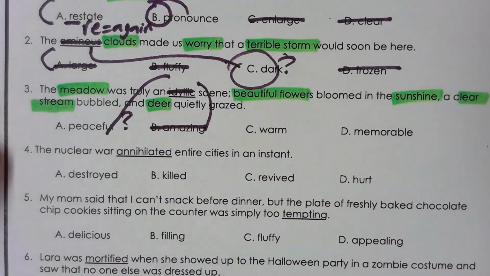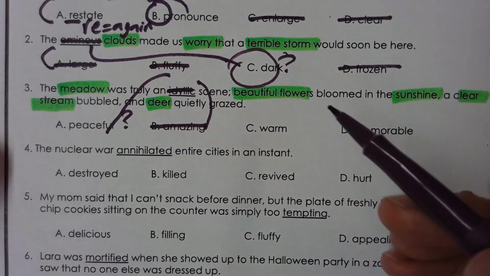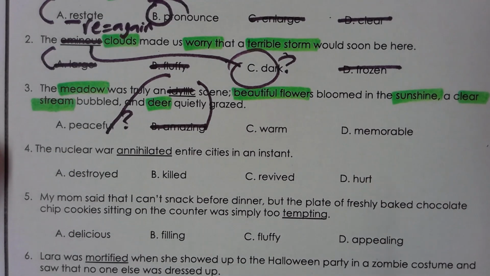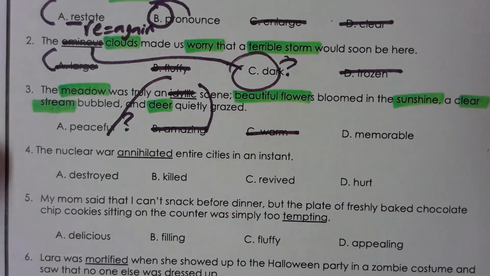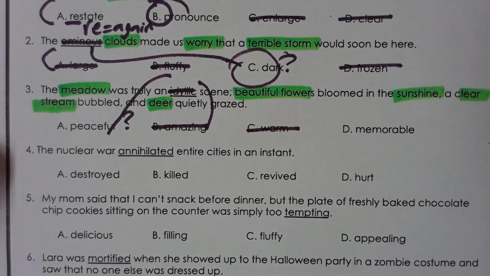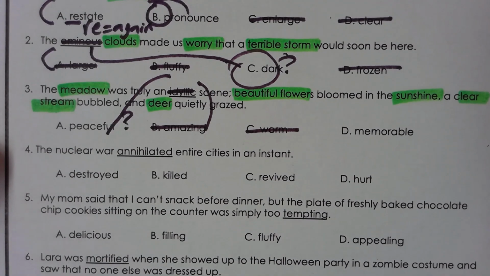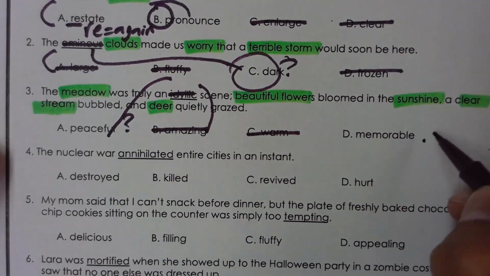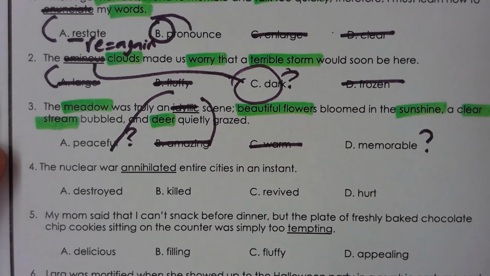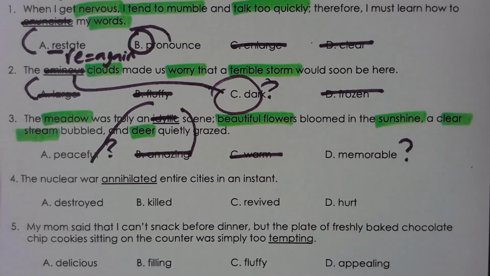Warm. The meadow was truly a warm scene. Context clues are beautiful flowers, the sunshine, the clear stream. It's not talking about the temperature. Memorable. The meadow was truly a memorable scene. Beautiful flowers bloomed in the sunshine, a clear stream bubbled, and deer quietly grazed. So it's either going to be peaceful or memorable. Now, which of those two meanings is the best one that fits the context of the sentence and the clues?